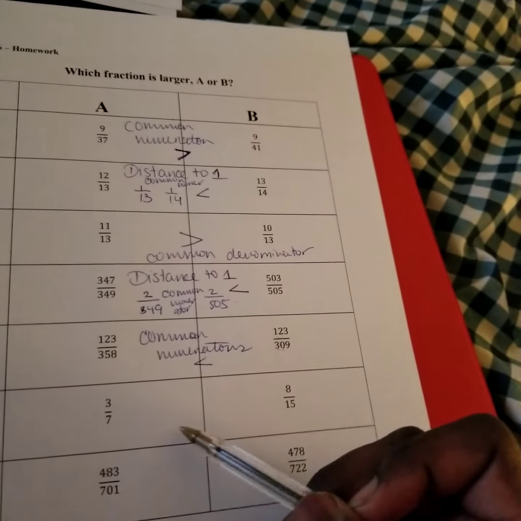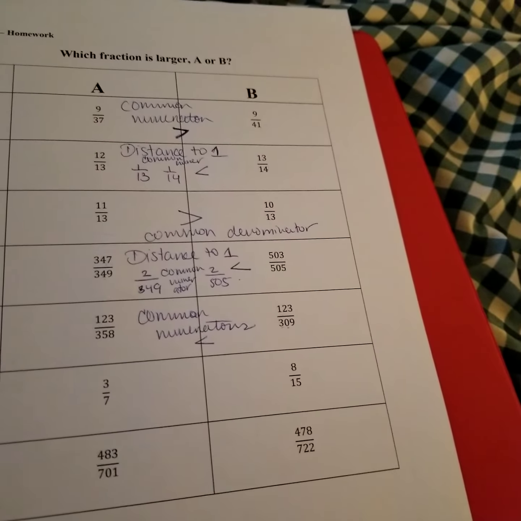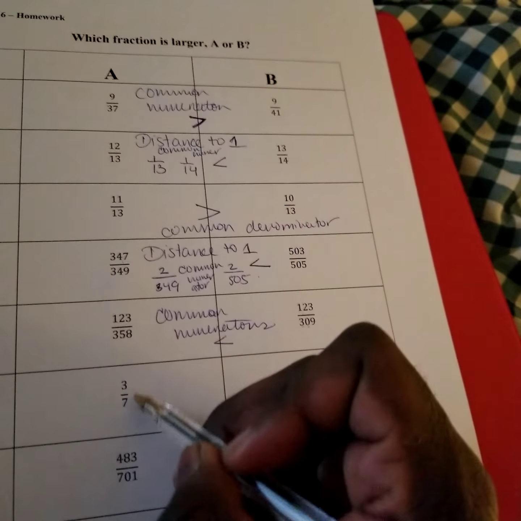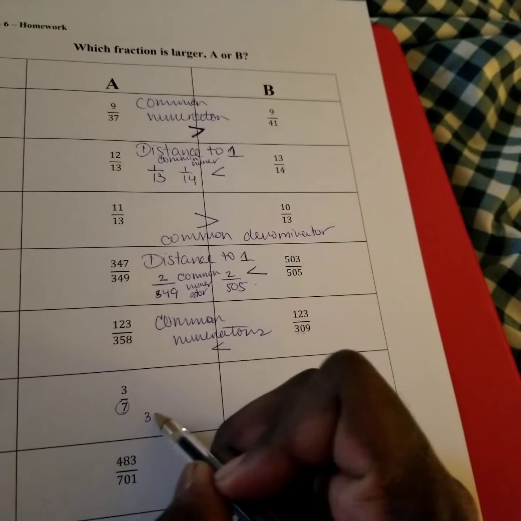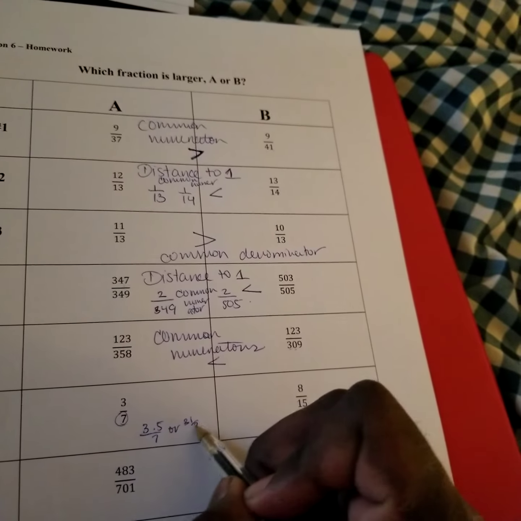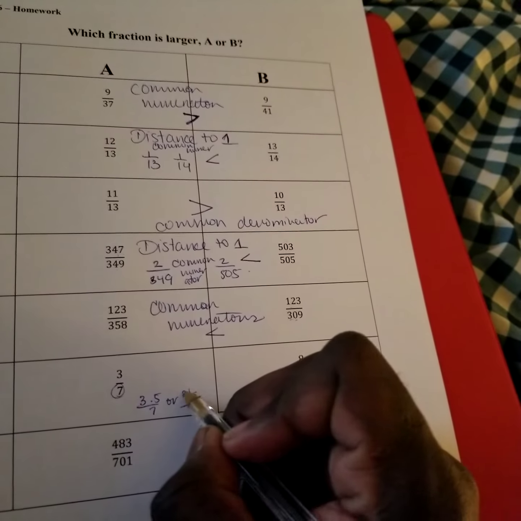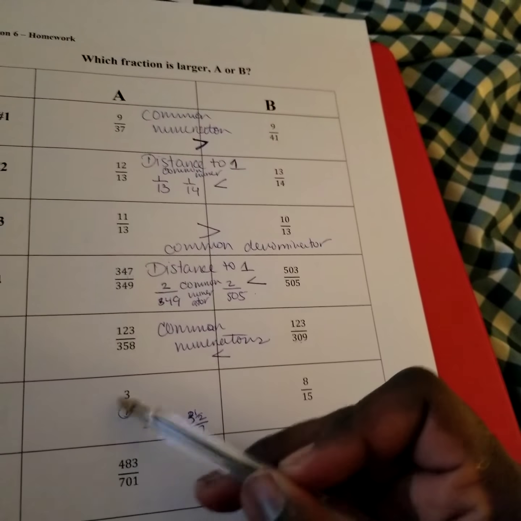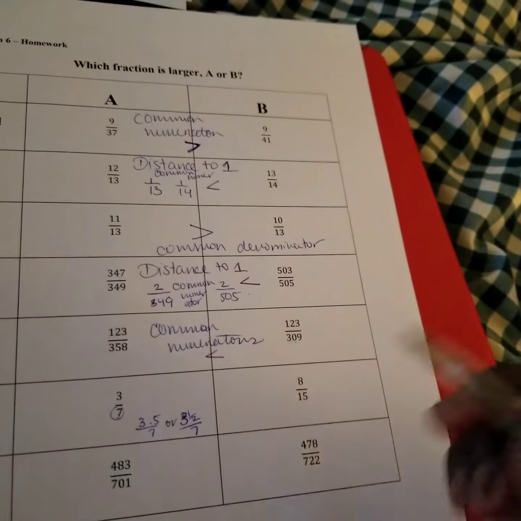So I still have a strategy left, and that's benchmarking, and I could benchmark to a half. When I do that, right, I notice that 1/2 here would be 3.5 over 7, or 3.5/7. Right, but I don't have that. I only have 3/7, so I know that this is less than a half.